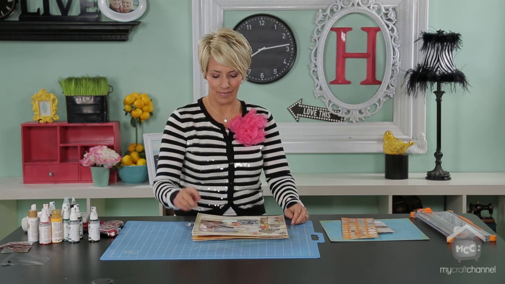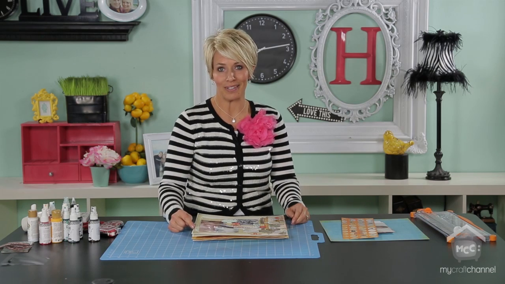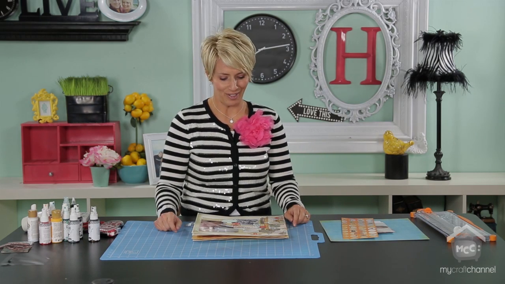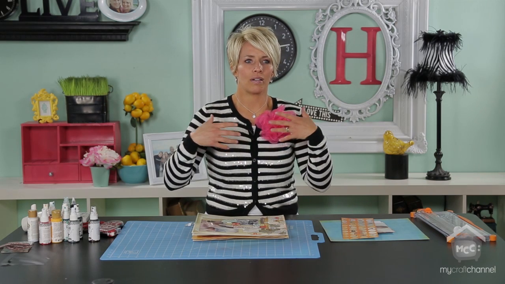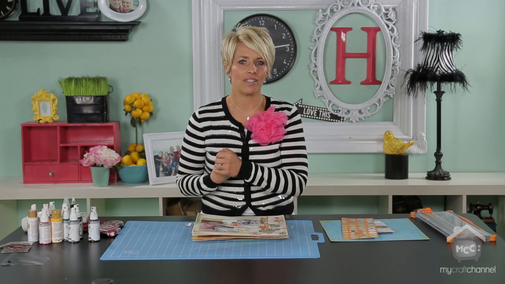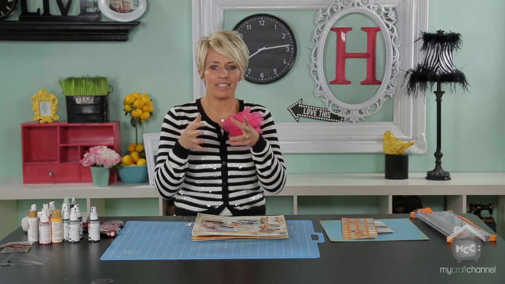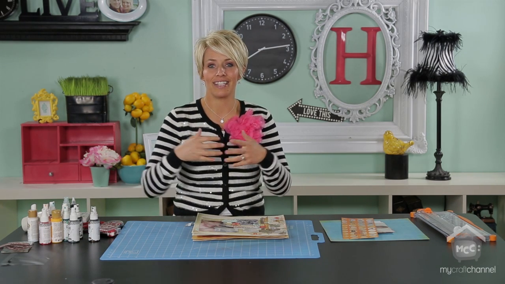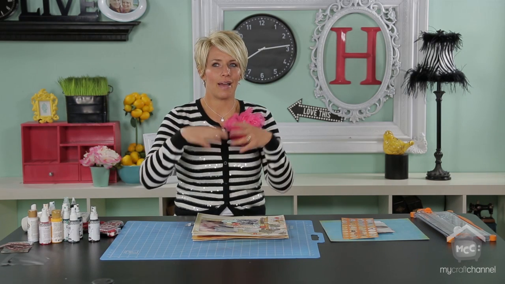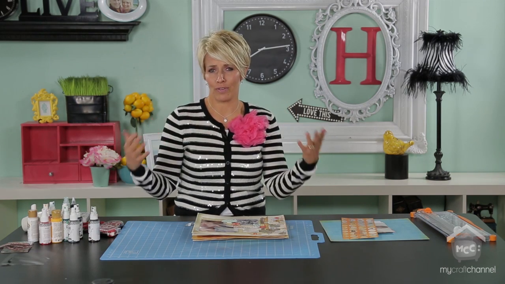I say to them, look, is this what you want to remember? Sometimes you have to give them a lecture. But what I'm finding is that I have to tell a more robust story on these pages because I don't have photos of every little thing that they do. It's more like pages that are a further reaching story.